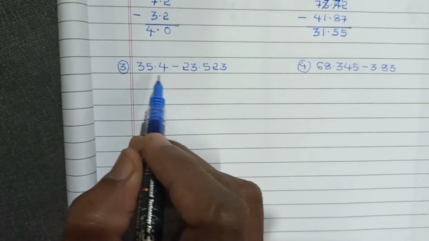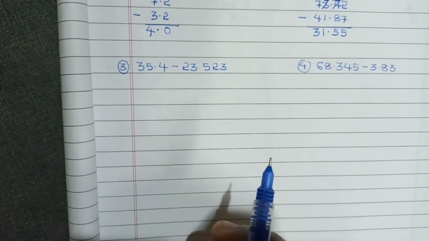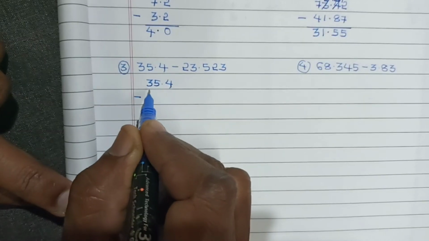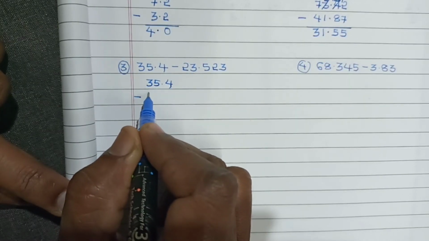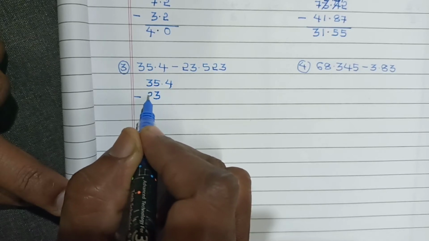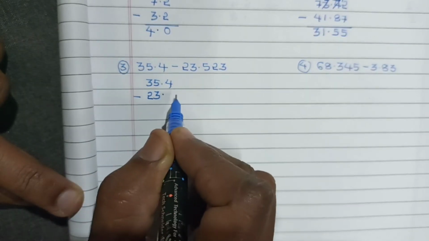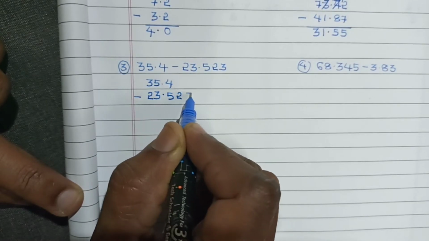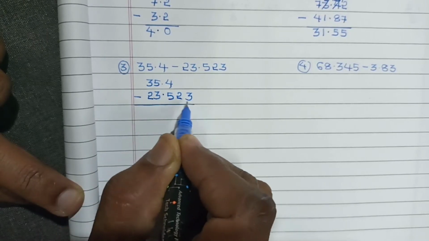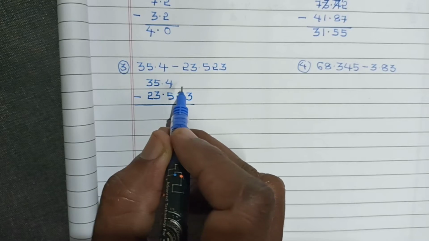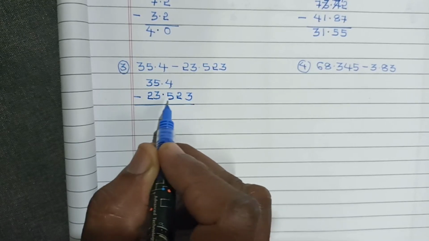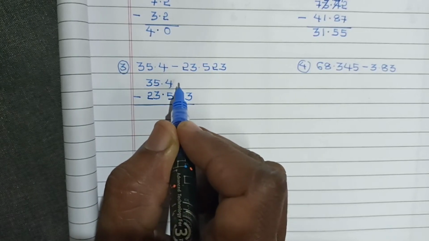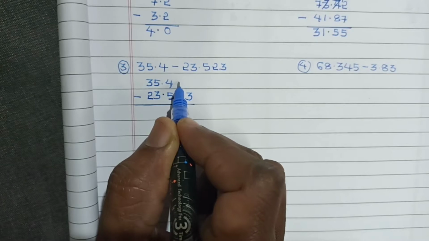Next let us solve 35.4 minus 23.523. 35.4, minus 23.523 you have to write below 35. So first you have to write 3, then 2, then decimal point 5, 2, 3. So below 4 you have to write 5, then 2, 3. Now you have to see after decimal point if equal number of digits are present or not. Here how many digits are there? 3. So here only one digit after decimal point. So therefore you have to make it 3. How will you make? By joining 2 zeros.